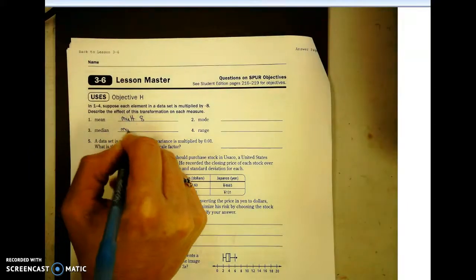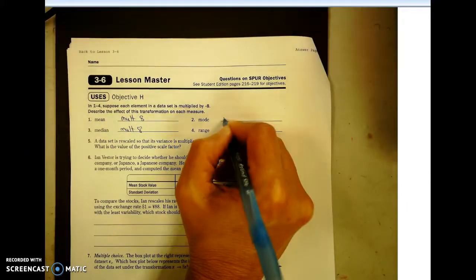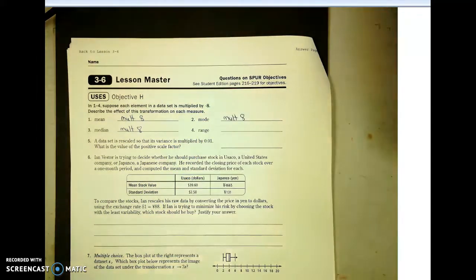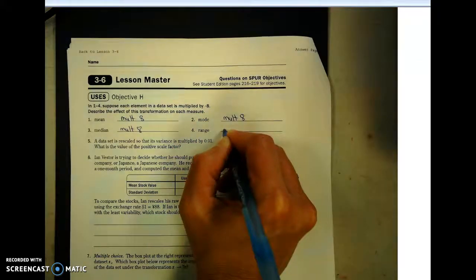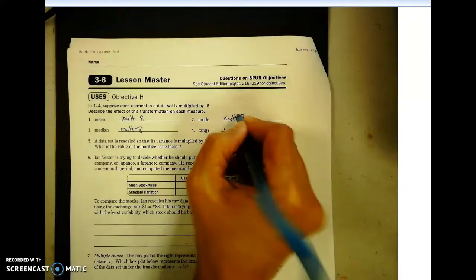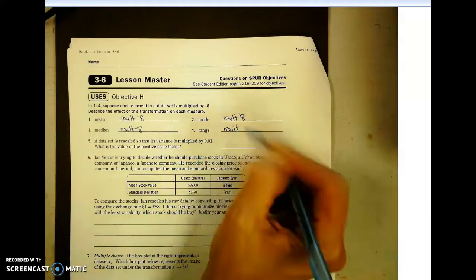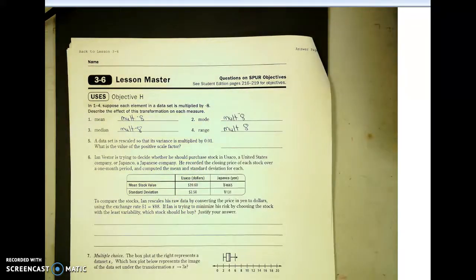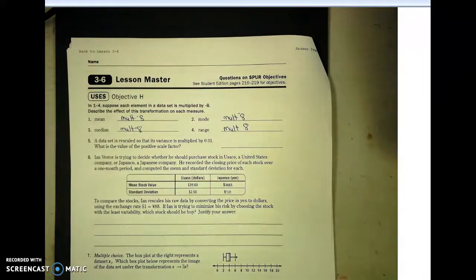Same thing with the median. Same thing with the mode. And, oops, I should be putting -8 on all of these. On the range, when I take the high minus the low, it's still going to be a positive value, so it's just multiplied by 8.